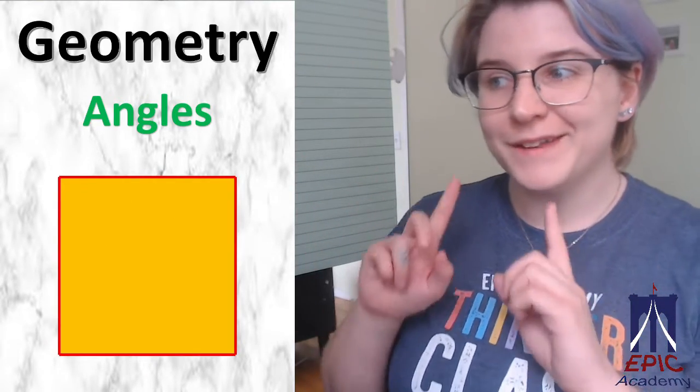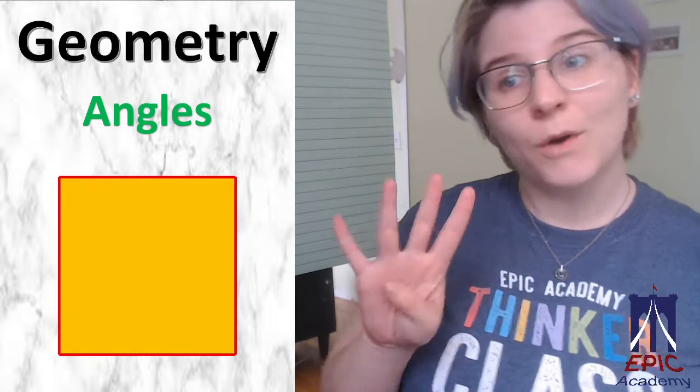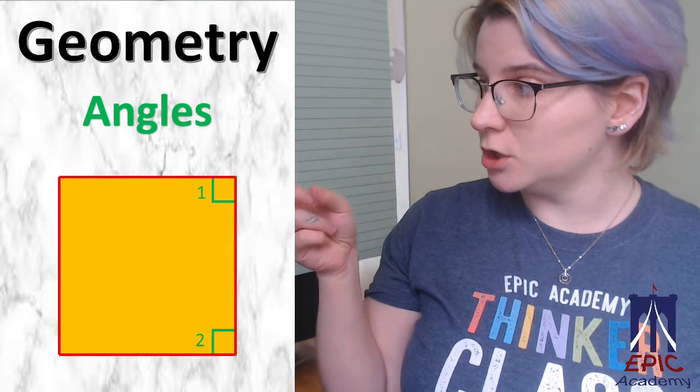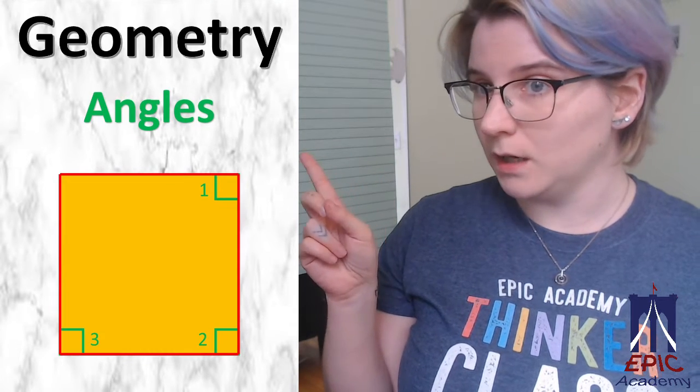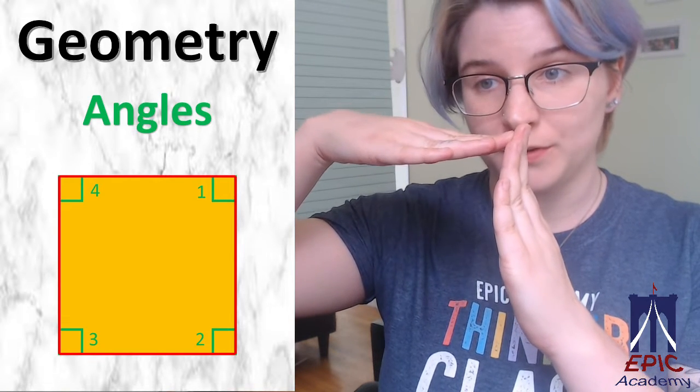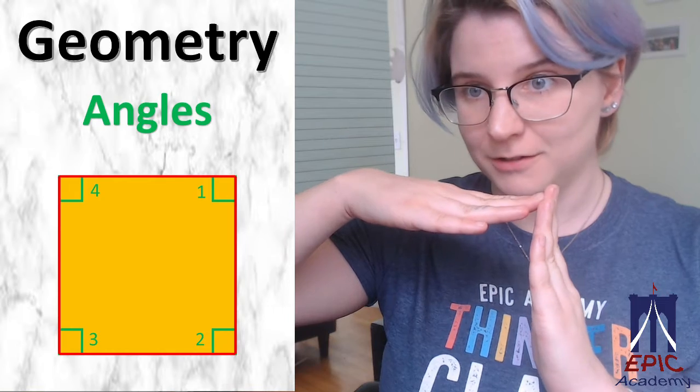Alright, now let's talk about angles. This square has 4 angles. 1, 2, 3, 4. When looking for angles, we want to look at where the sides meet. And that space in between those 2 sides is the angle.